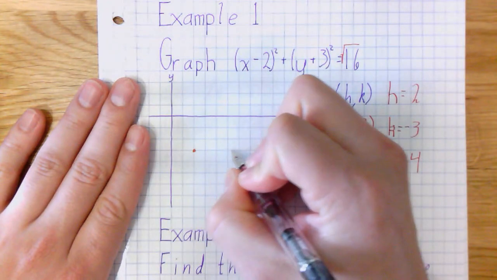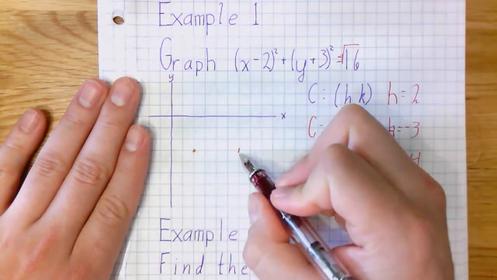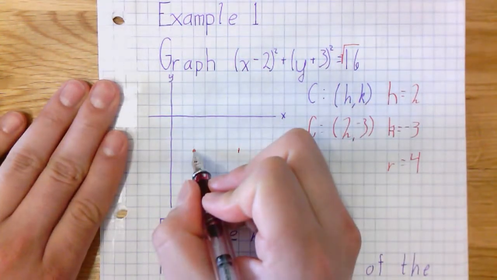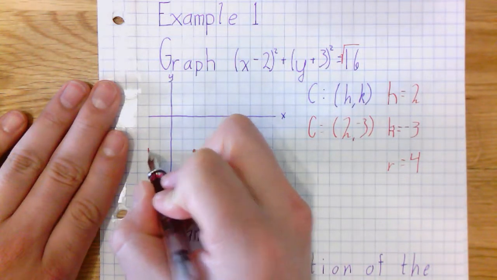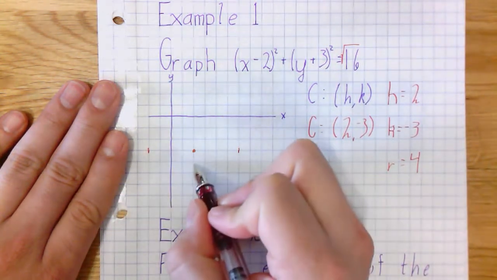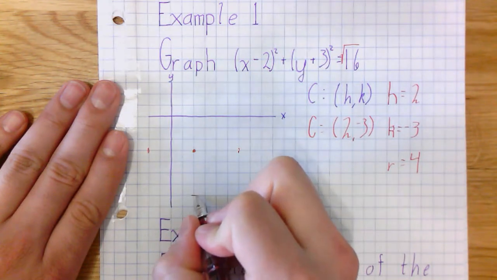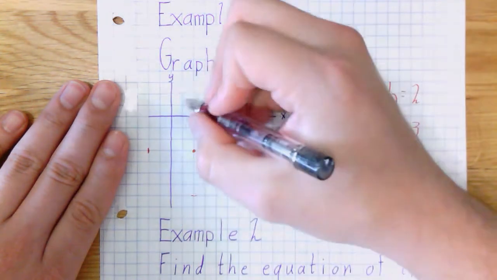So 1, 2, 3, 4. That's the right edge of my circle. Then I go back to the center. 1, 2, 3, 4. That's the left edge of my circle. Then 1, 2, 3, 4 up and 1, 2, 3, 4 down.